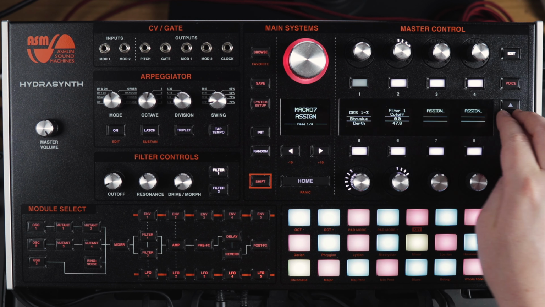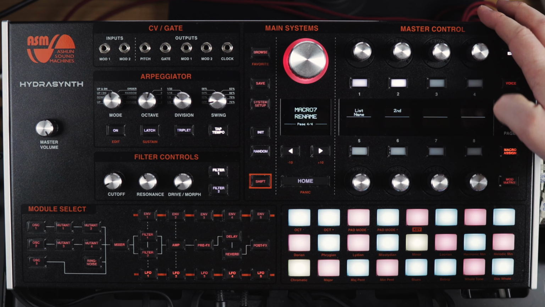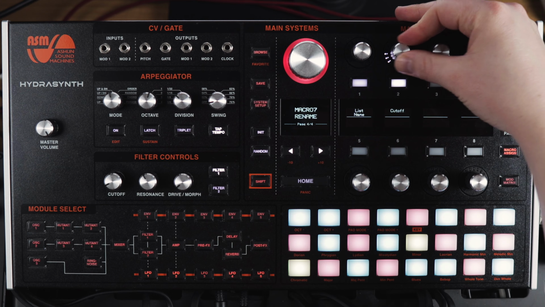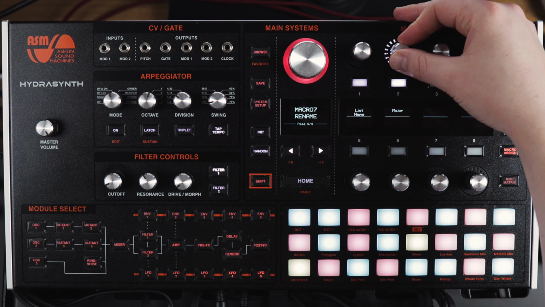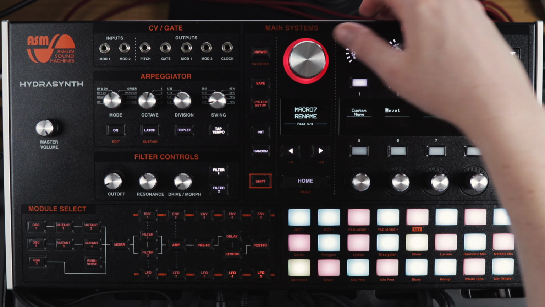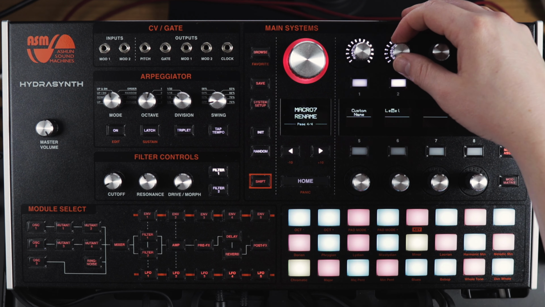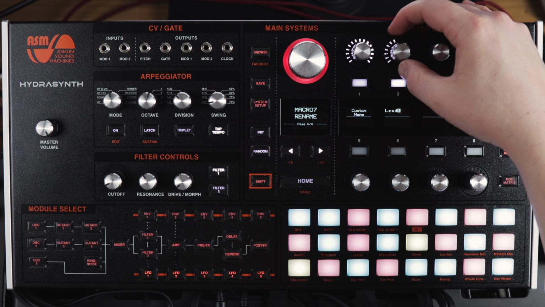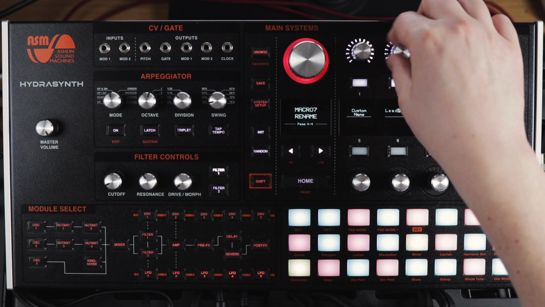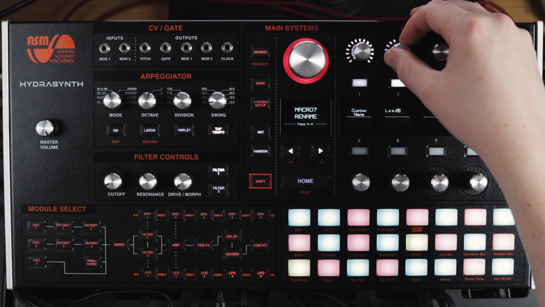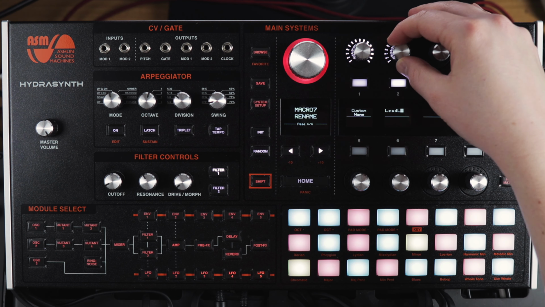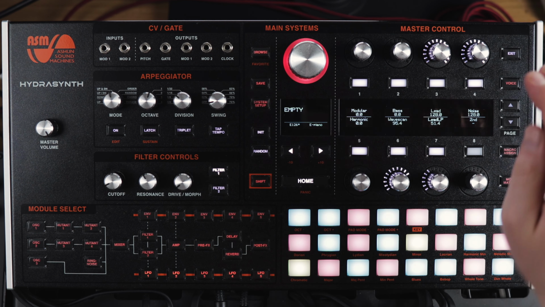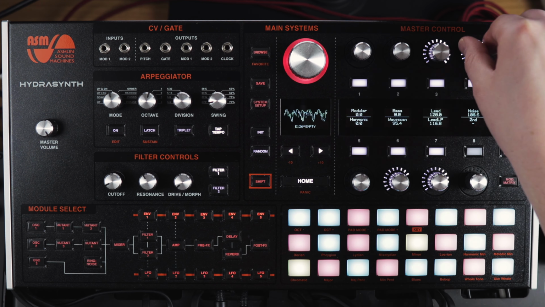So for this one, we're going to call it lead LP for low pass. There we go. Right, so we've got the noise, we've got the lead.